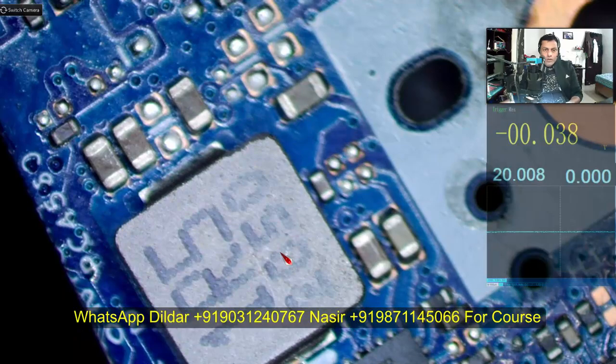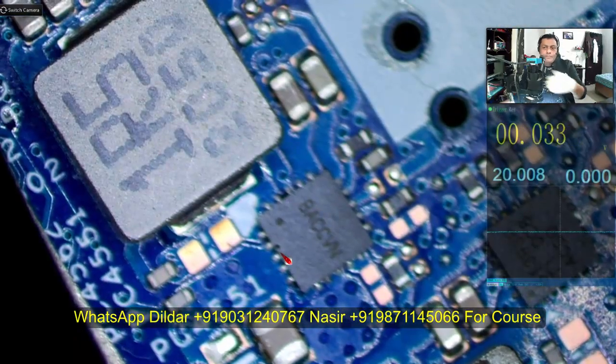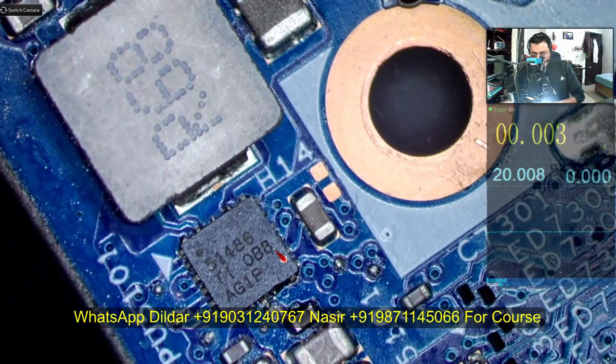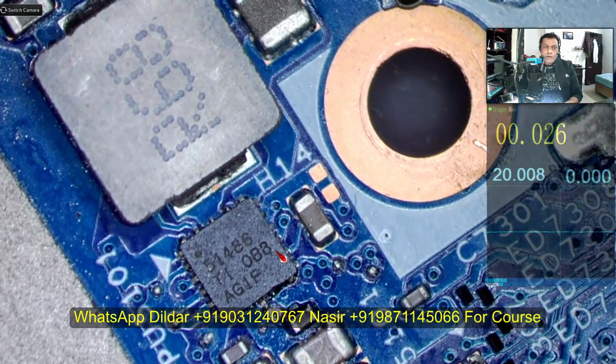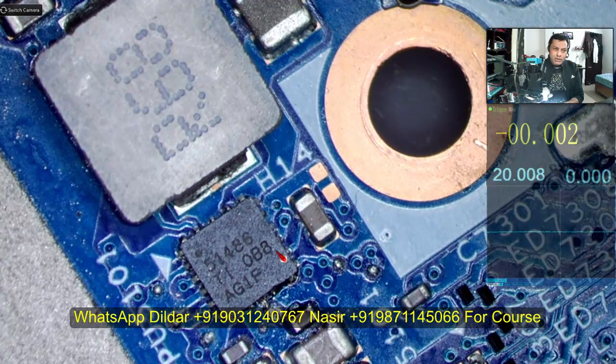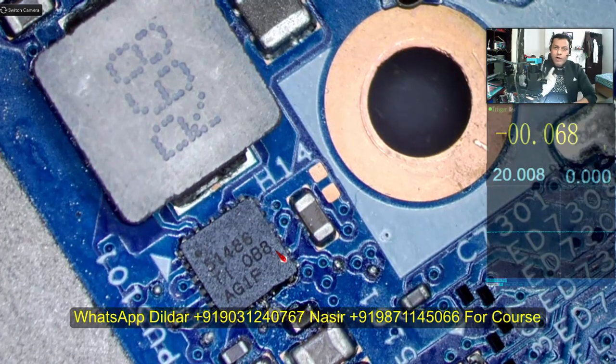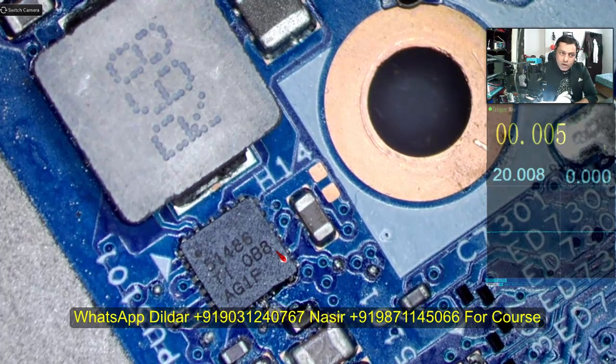Where has it gone? Here. So now you pay attention here. Where is the IC? Here. And one more thing that is very important in 51246. If you get this type of IC, how do you have to count? Even you don't know how to count this IC. Really, the first time I saw it, I got confused.